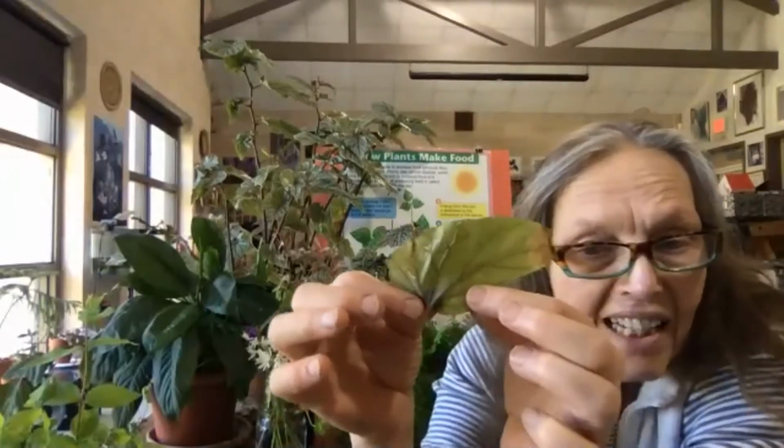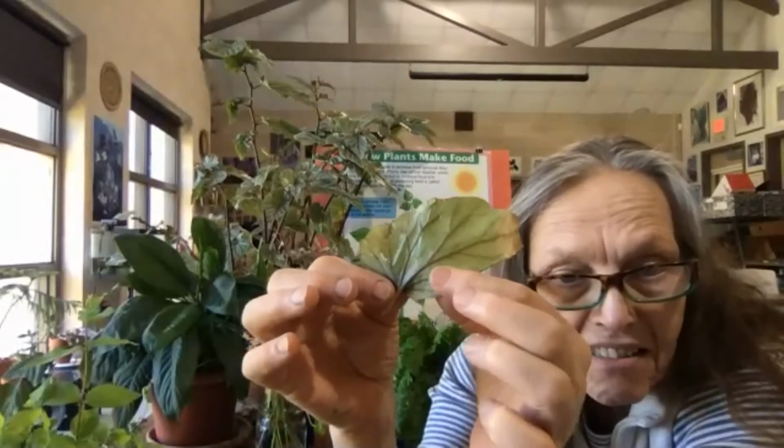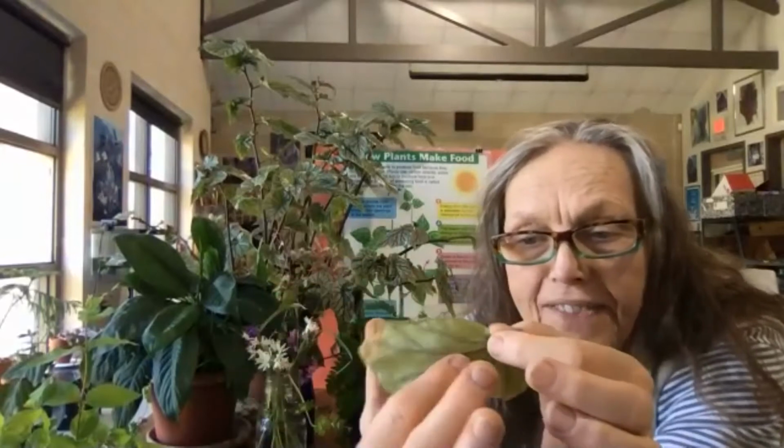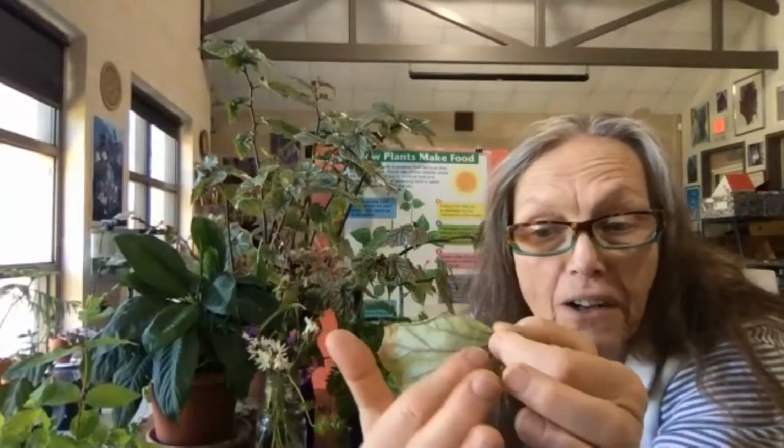And if you look at the leaf, you can see those lines. Those are called veins. So we have veins in our body too, right? Do you know what's in our veins? That's right, blood. But plants don't have blood, but these veins move the water around through the whole plant and out to the leaf, so they can grow. Now, where do they get that water? They get that water from their roots.